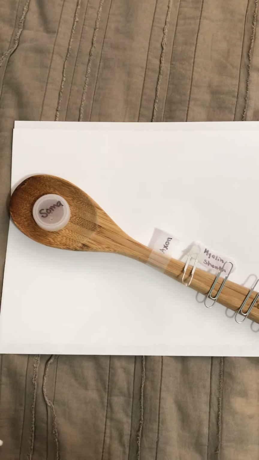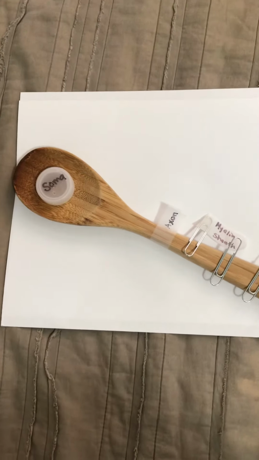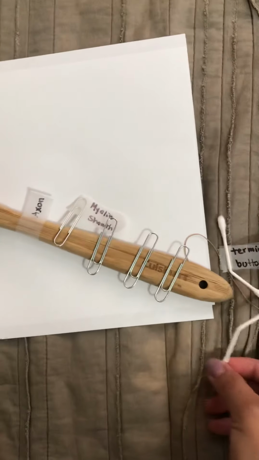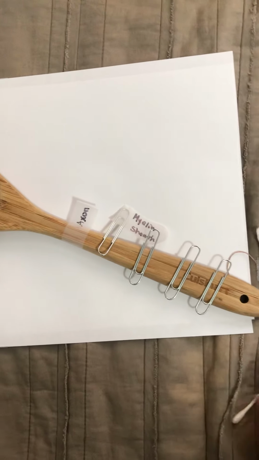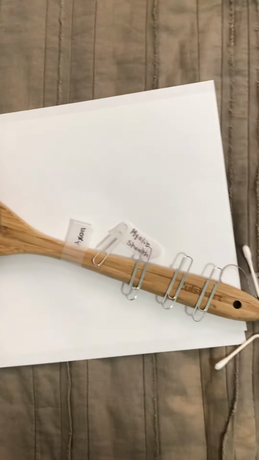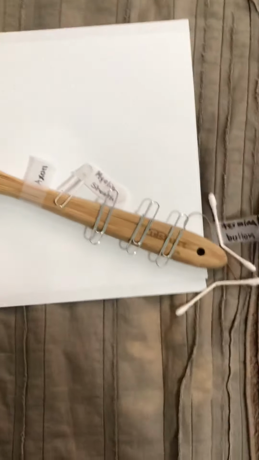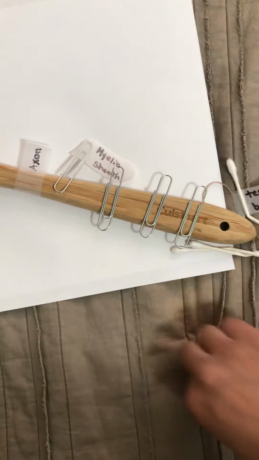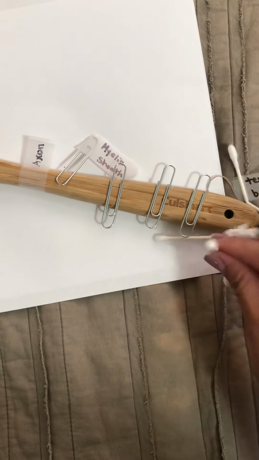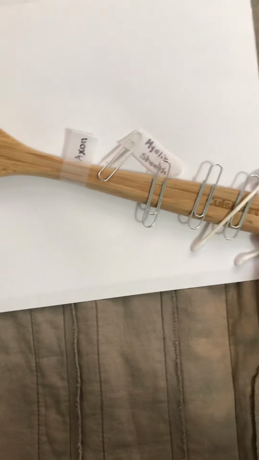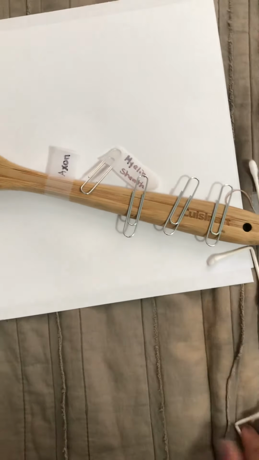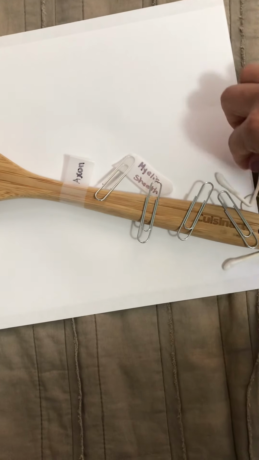So the next part would be the terminal button, and for the terminal button, I used Q-tips because they do look like they have buttons on the ends. So I'm gonna put that there. I'll have a few of them. See how they work out.